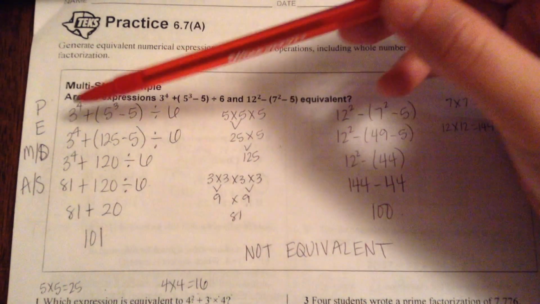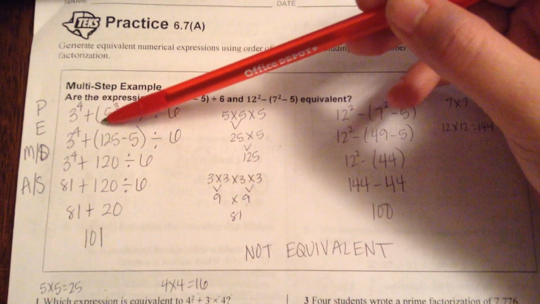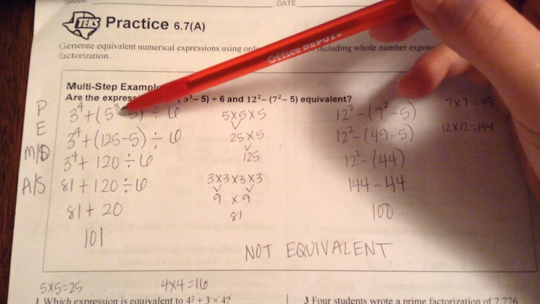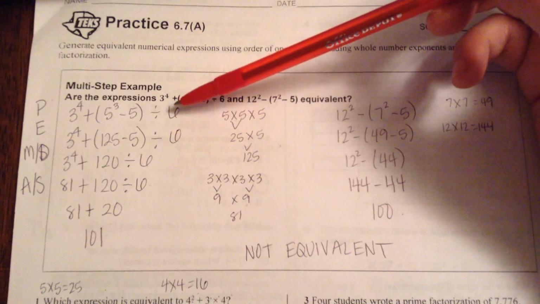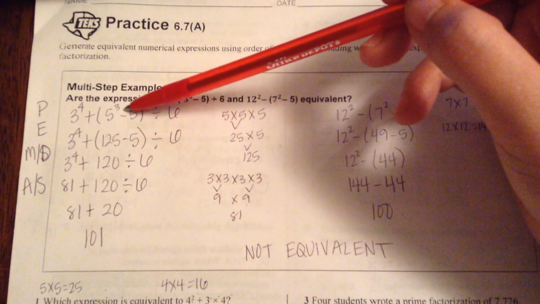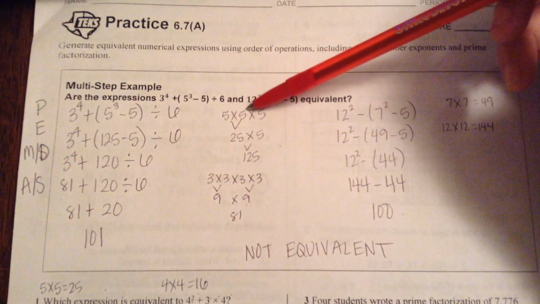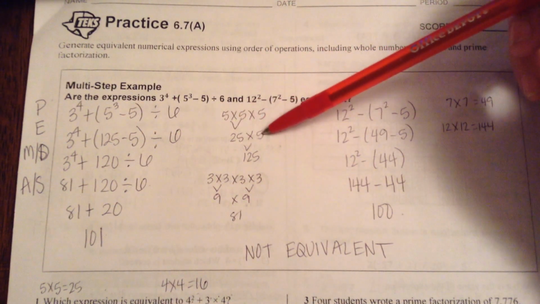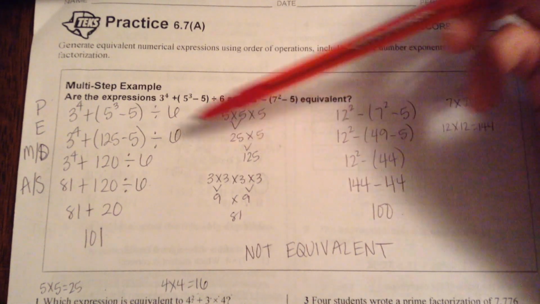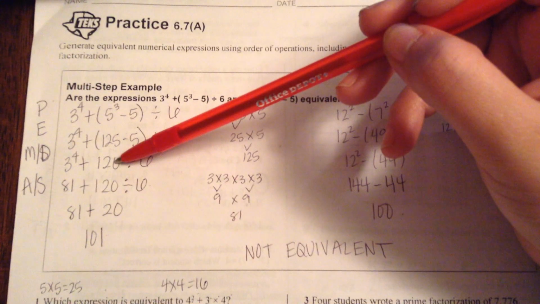So for the first problem, we have 3 to the 4th power plus, open parentheses, 5 to the 3rd power minus 5, divided by 6. So we have to start with the parentheses here, and we have exponents. So 5 to the 3rd power is 5 times 5 times 5. So 5 times 5 is 25. 25 times 5 is 125. Okay? So 125 minus 5 is 120.